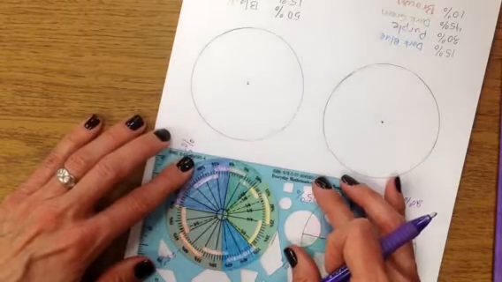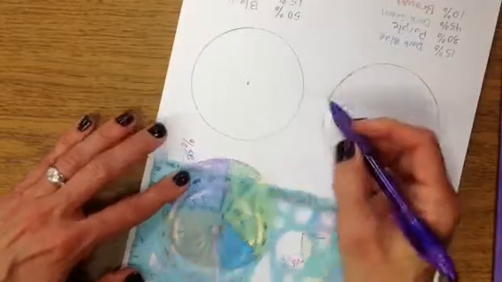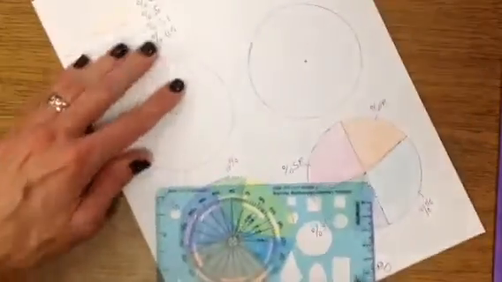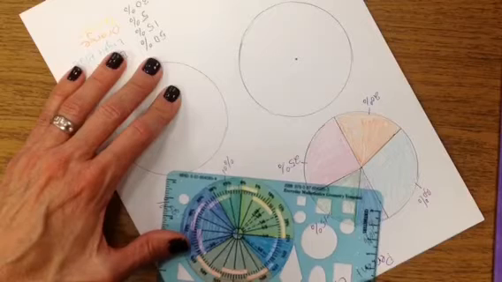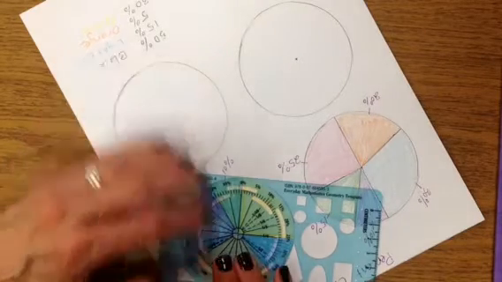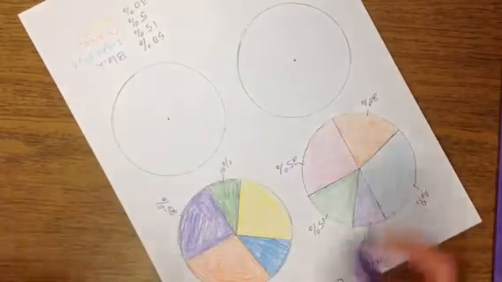It's about 10% that's green. You can see right here, this is where the line is. It's about 10%. Let's see what the yellow is. Okay, and yellow is pretty close to 25%.